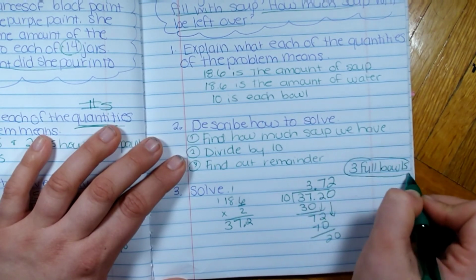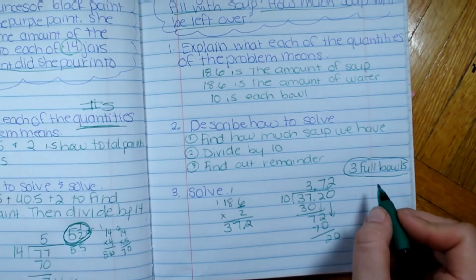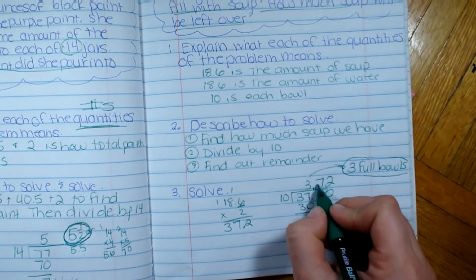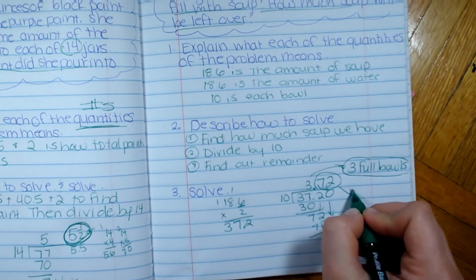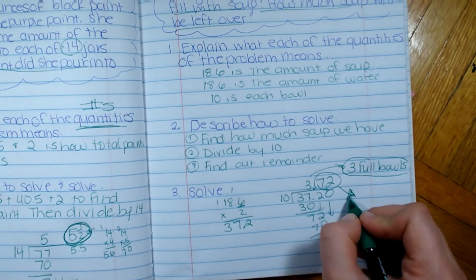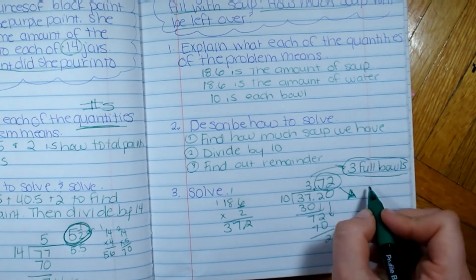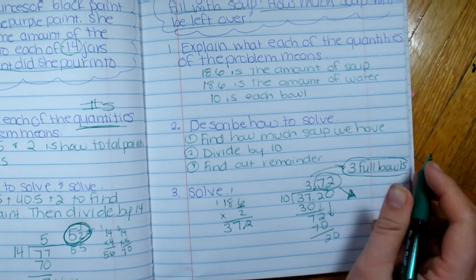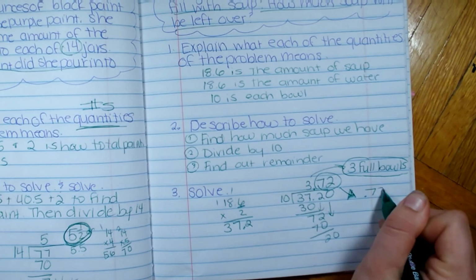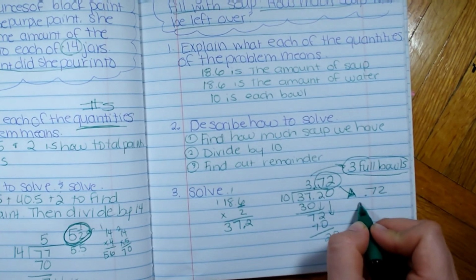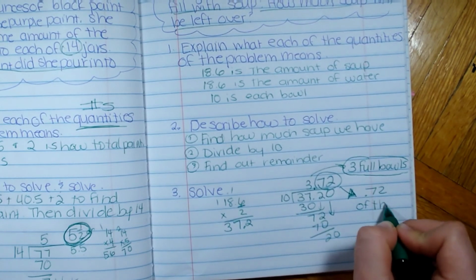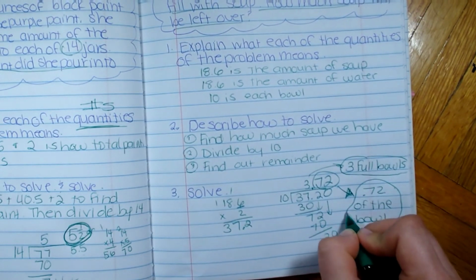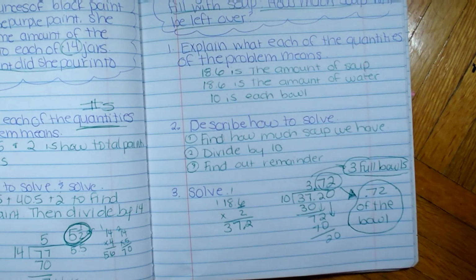That is our first question. So we have 3.72: 3 bowls, and 0.72 is what is left over of the bowl. That's not ounces, that's of the bowl. So almost 3/4 of the bowl could be filled.